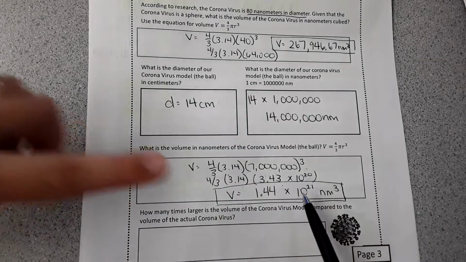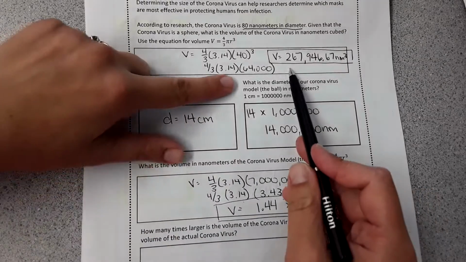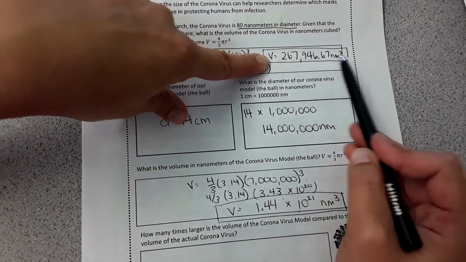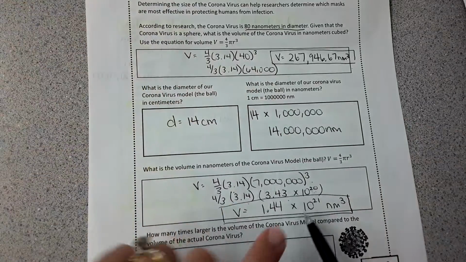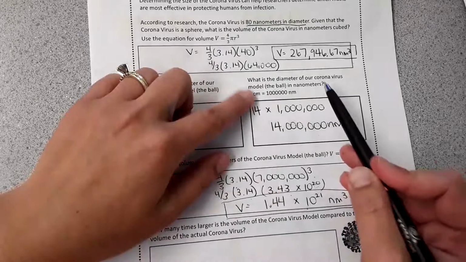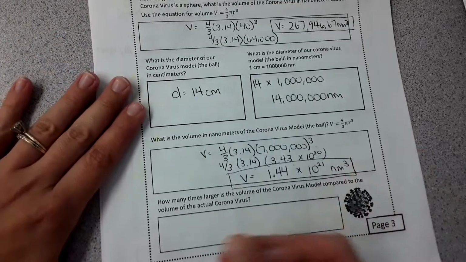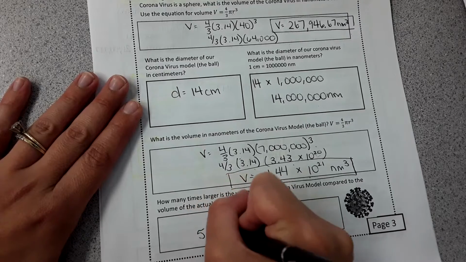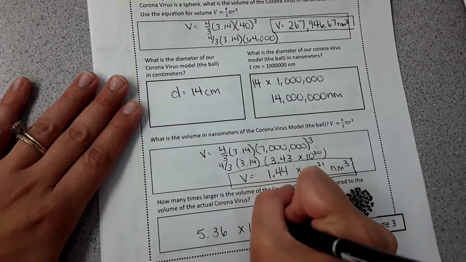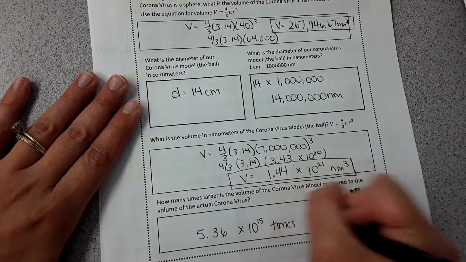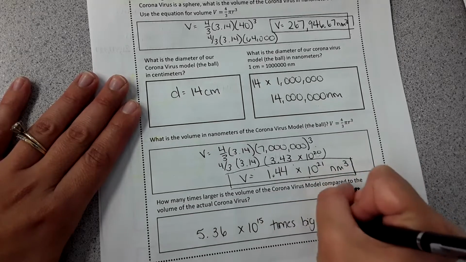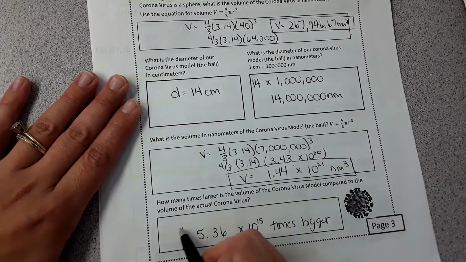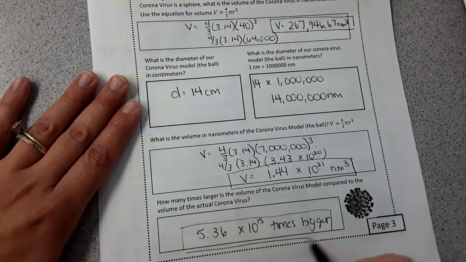Now to find out how much bigger the ball is than the actual COVID-19, we'd have to divide these two numbers. So from here, I took this number, divided it by this number to get 5.36 times 10 to the 15th times bigger than the actual COVID-19.